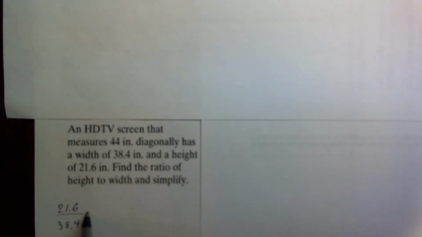We multiply the numerator and denominator by 10 to eliminate the decimals. That gives us 216 divided by 384. And we can factor 216 as 24 times 9, and 384 as 24 times 16.